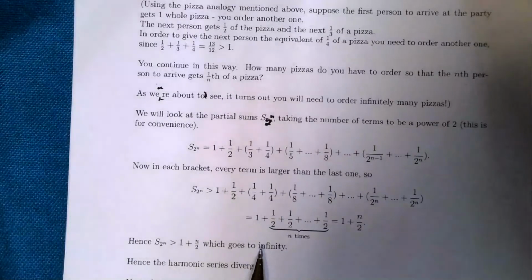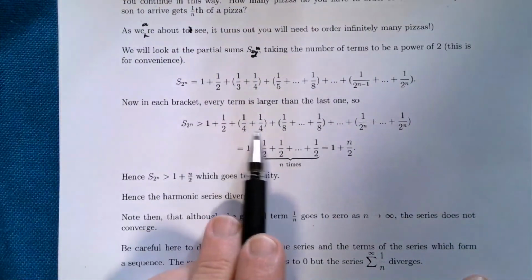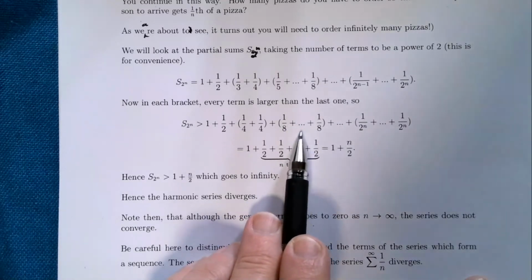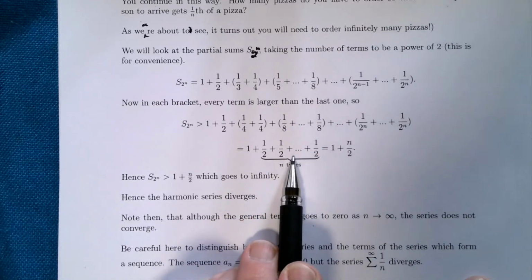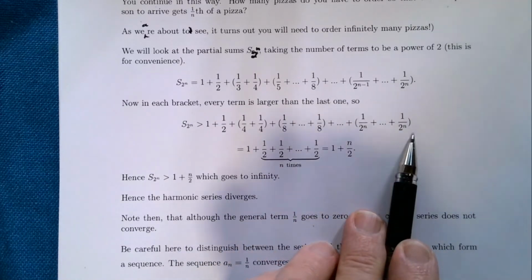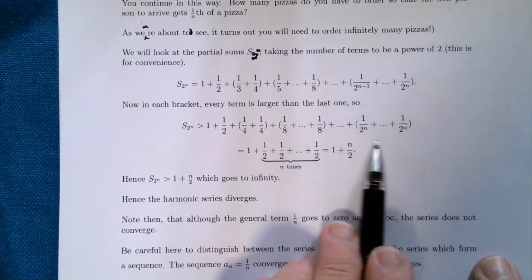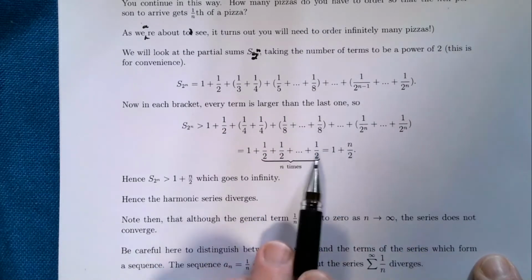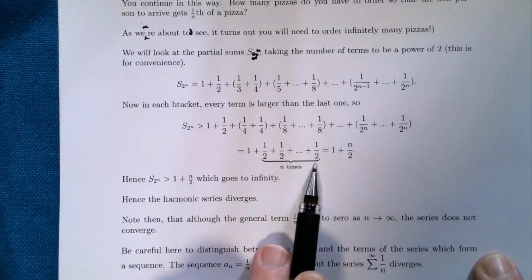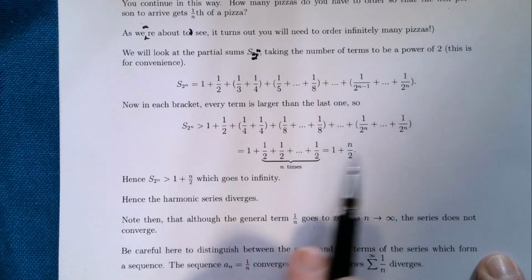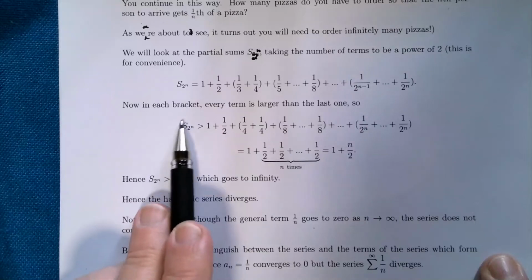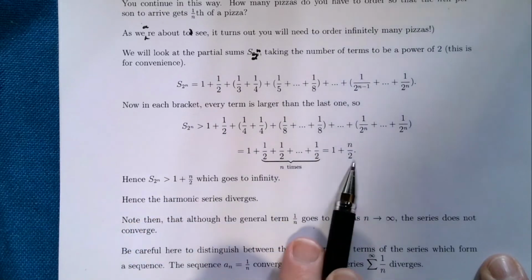Now, when we come to simplify this, here's the punchline: a half plus a quarter is a half. And an eighth plus an eighth plus an eighth plus an eighth is a half. In every one of these brackets, they all add up to a half. So I'm going to get 2 to the n minus 1 terms here, so I get a half plus a half plus a half, n times, and I can add that up, that's just n times a half. That was the partial sum up to 2 to the n is bigger than this thing.